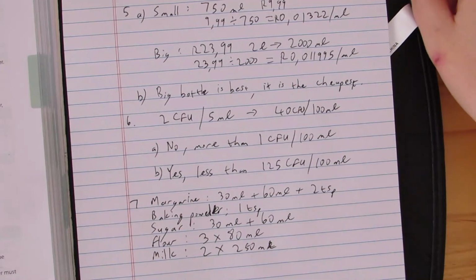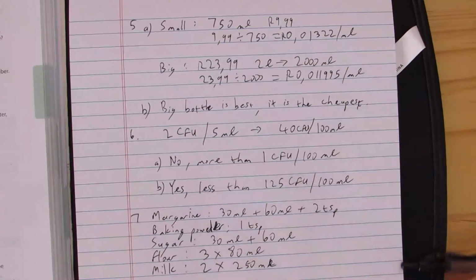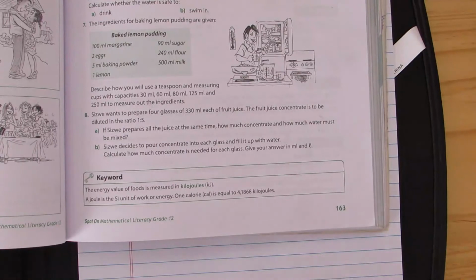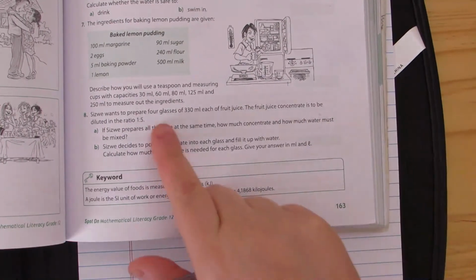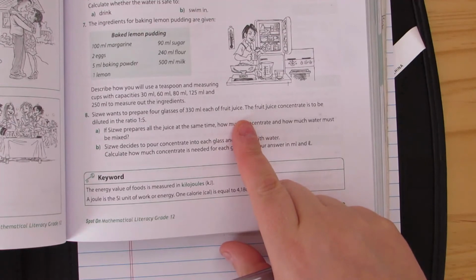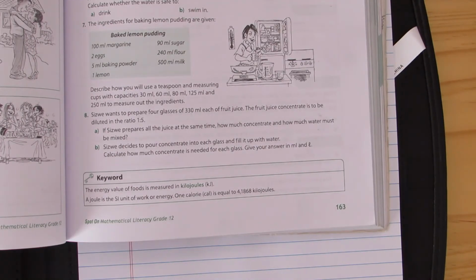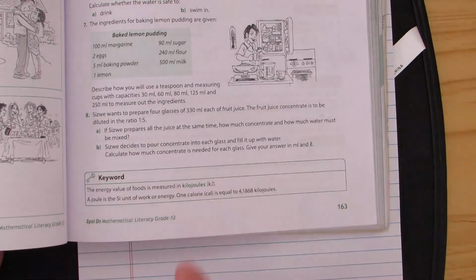Alright, now we're going to need to move on to question 8. Let me just turn over the page so I've got some more paper. Okay, so question 8 says we want to prepare 4 glasses of 330 milliliters of juice. Fruit juice concentrate is to be diluted in a ratio of 1 to 5. If Caesarware prepares all the juice at the same time, how much concentrate and how much water must be mixed? We first want to work out what the volume of everything is together, and then we can work out, using the ratio, how much would be used. Okay, so number 8.